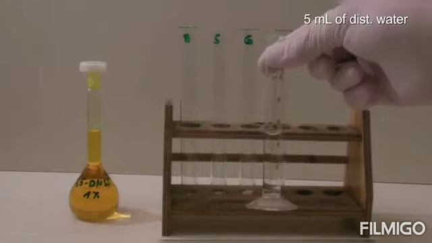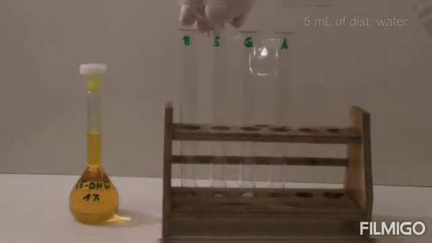Then into each test tube we have to add 5 ml of distilled water, into the blank test tube, then the second test tube and the third test tube containing glucose.